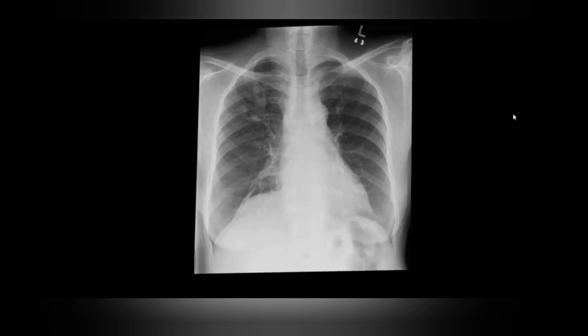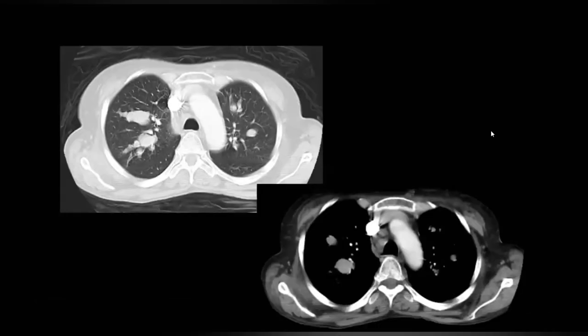So what are we going to do next? I would like to go with the HRCT correlation. Okay. And this is with contrast.